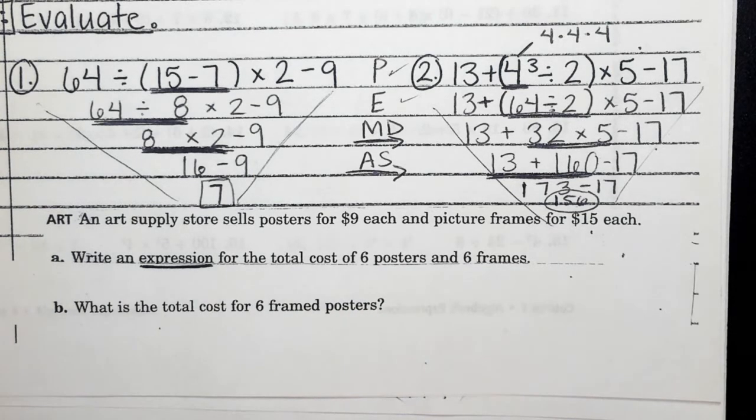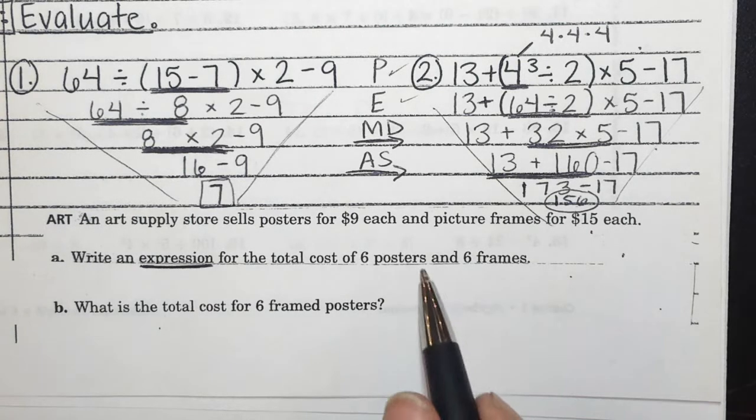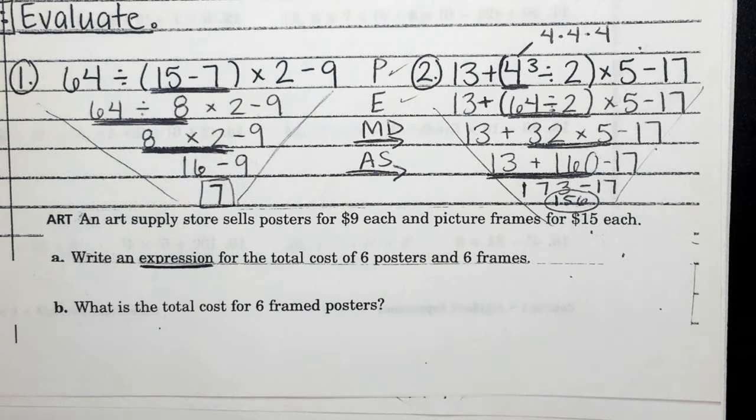Guys, this is wanting one math problem that's going to give me the answer if I buy 6 posters and 6 frames. Any ideas? Do 6 times 9 and 6 times 15. Okay, close, but I need that to be in one math problem. How would I write that out in one math problem?